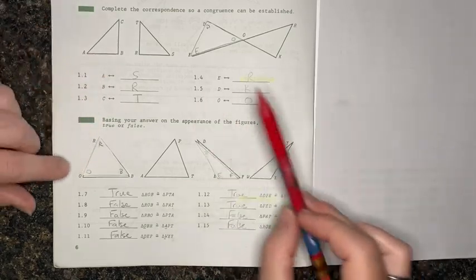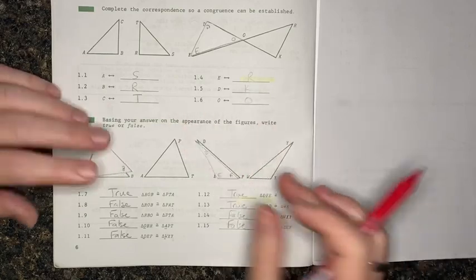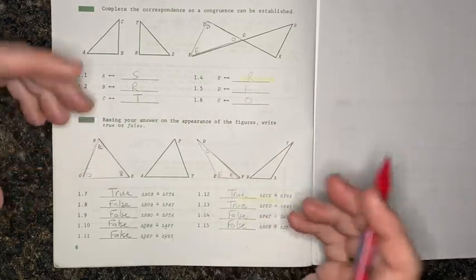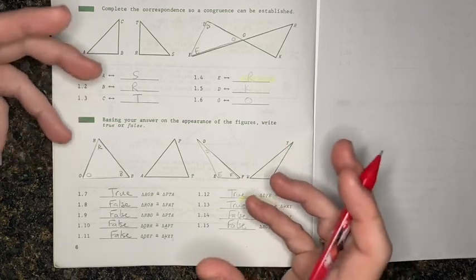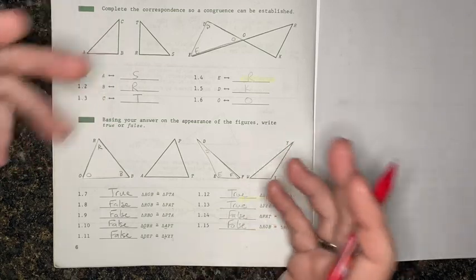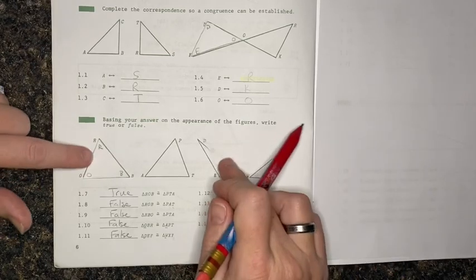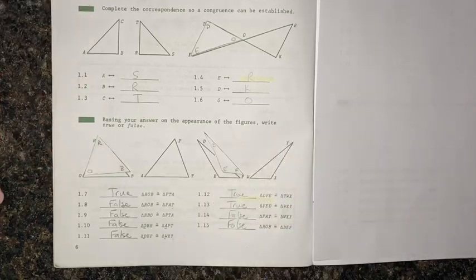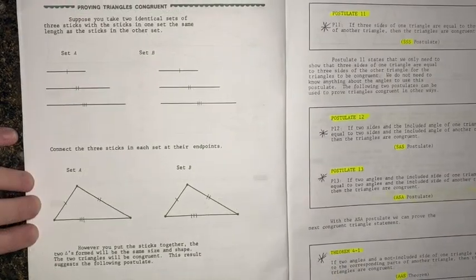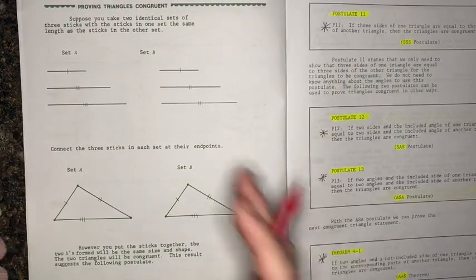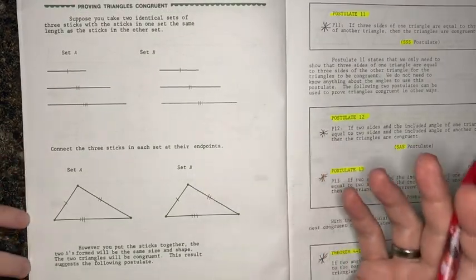Now, eventually, you should get practiced enough that maybe you'll just be able to see it without having to draw these out. But as we're getting started, let's just make whatever we can as easy as we can and use this little hint to help us through. All right? Good job. All that leads us to page 8, which is talking about proving triangles congruent.